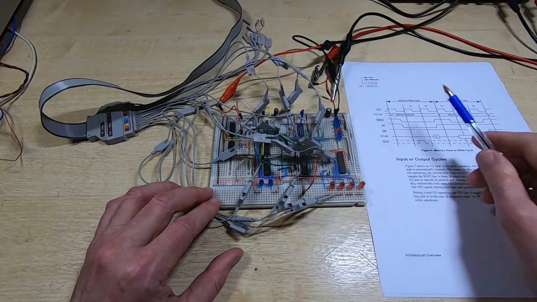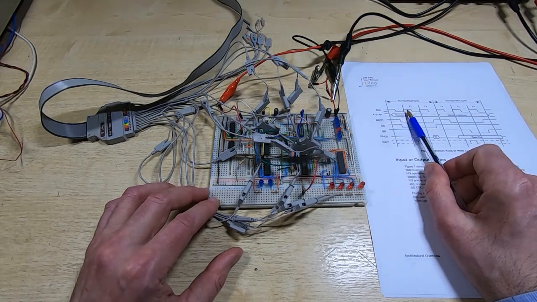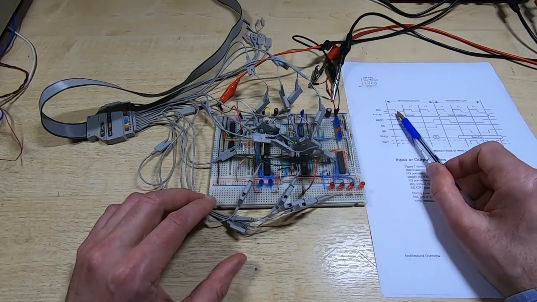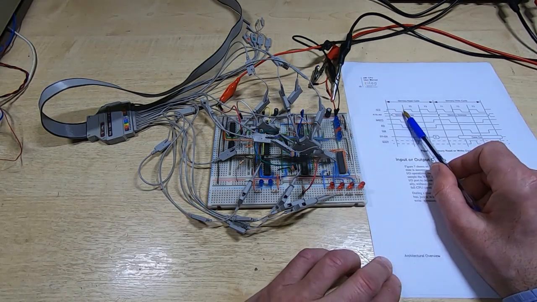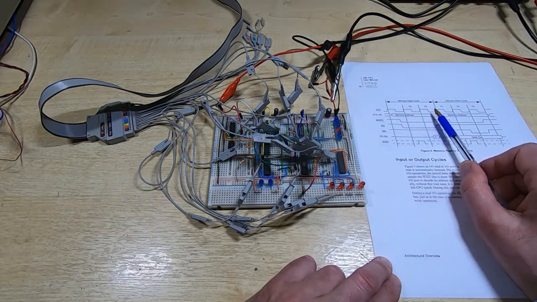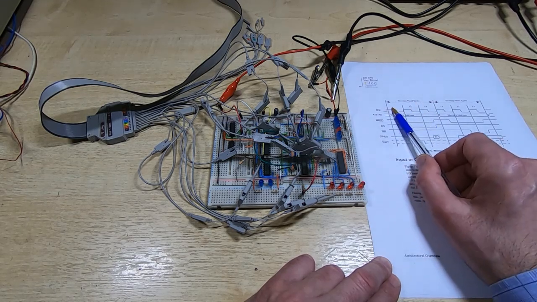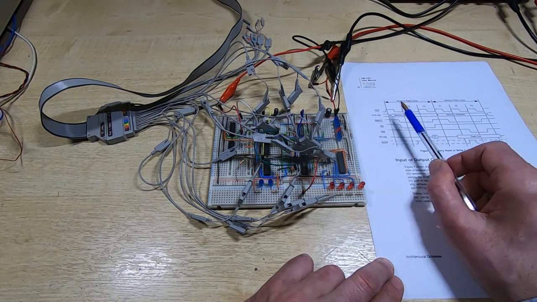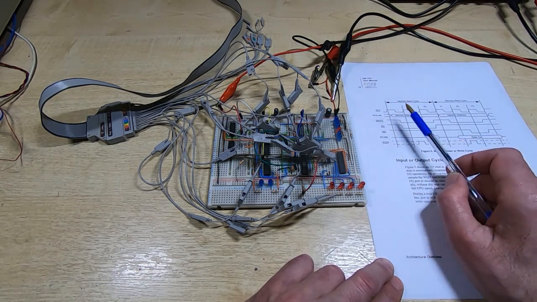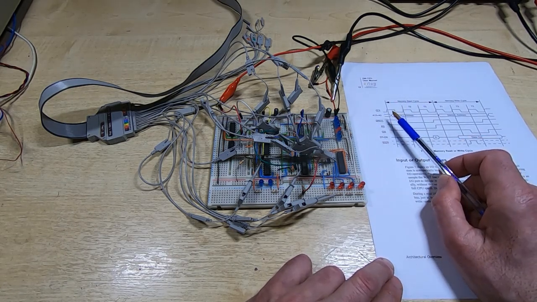But as you can see from the diagram for the Z80, the Z80 performs all its functions in a series of T cycles. These are just main clock cycles, and this is the clock going into the Z80. We can ignore the instruction fetch part, that's the M1 cycle.